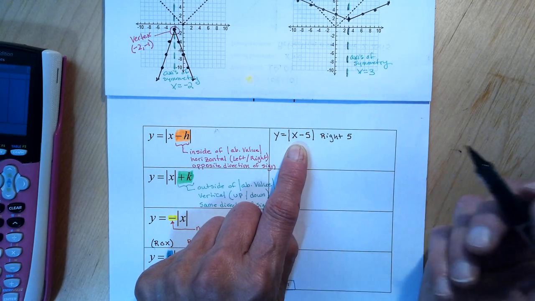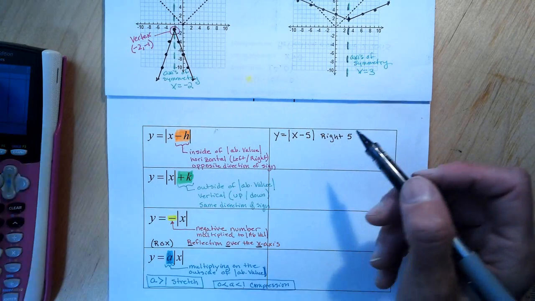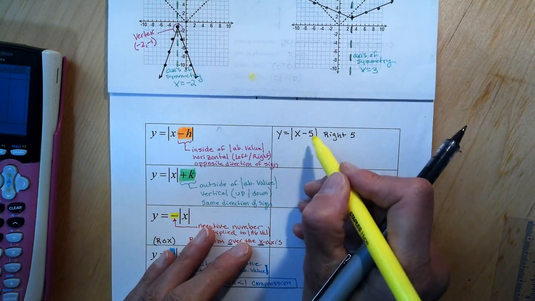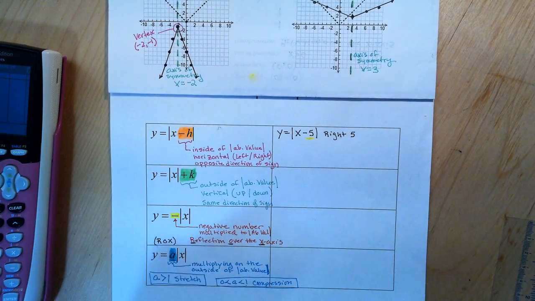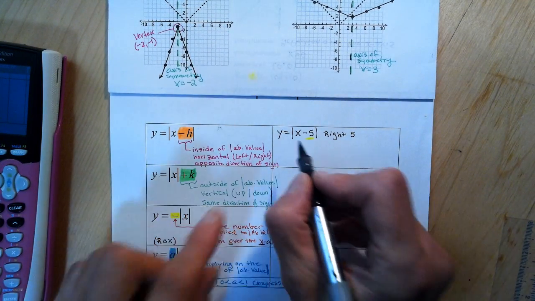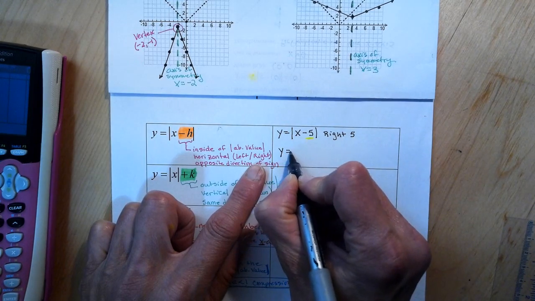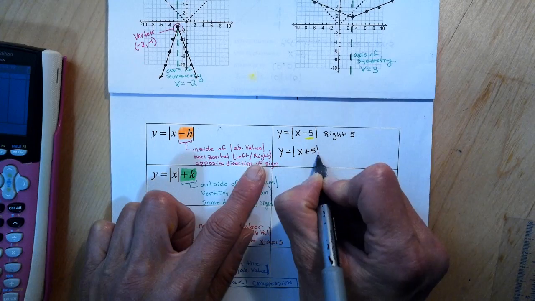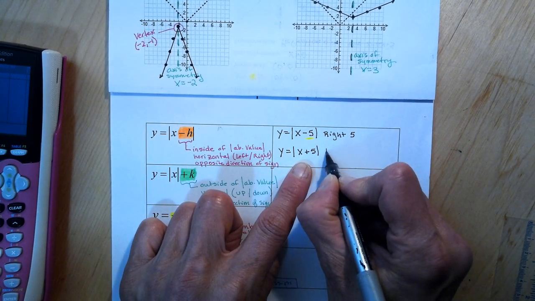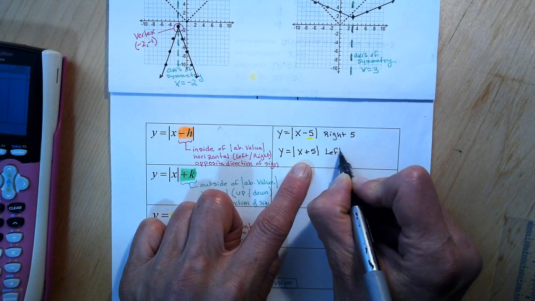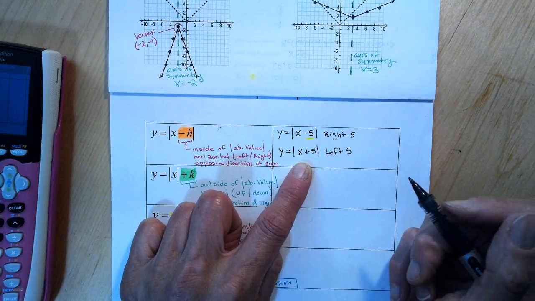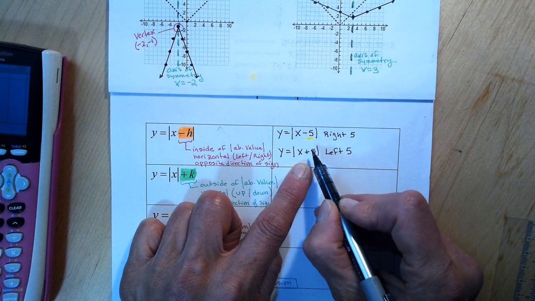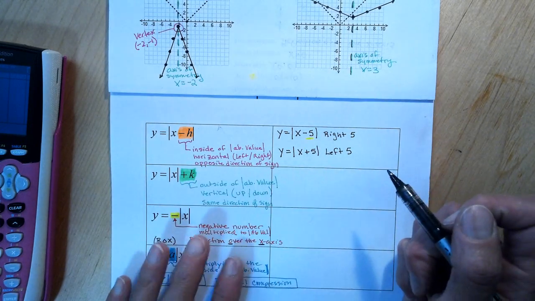But I'm just giving this very simply as an example of what happens here on the inside. If I were to have y equals the absolute value of x plus 5, then this tells me that the function went left 5. So the direction is opposite of the sign.